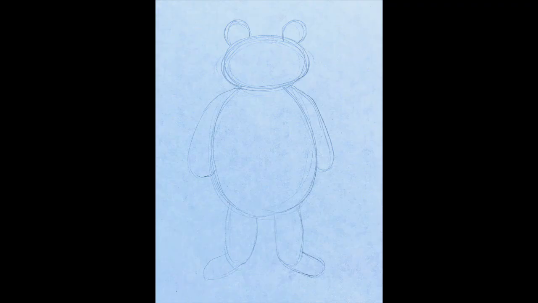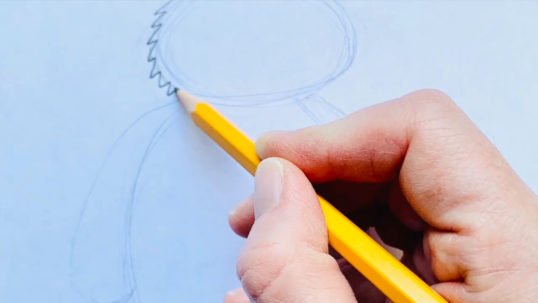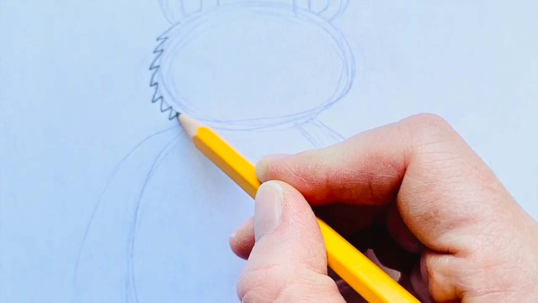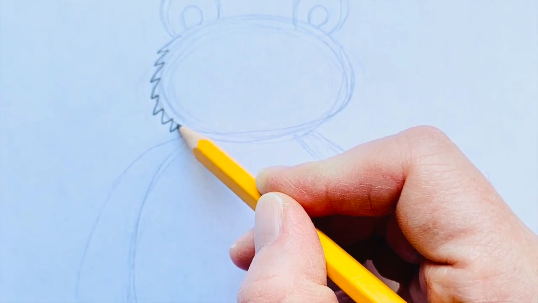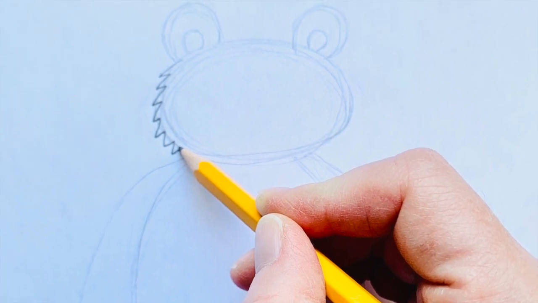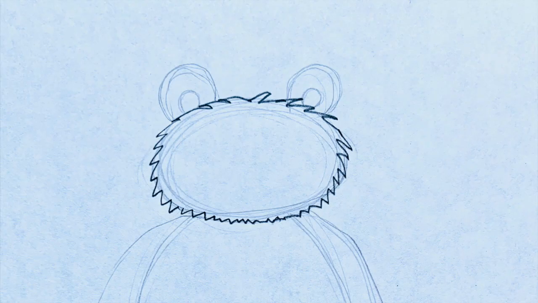At the top of his head, use 2 round circles for his ears, and inside do 2 smaller circles for the inner part of his ear. Now we're going to start implying the texture by using a bumpy, zigzaggy line. Start on Paddington's head by going around the oval shape with a zigzag, fluffy, furry line.